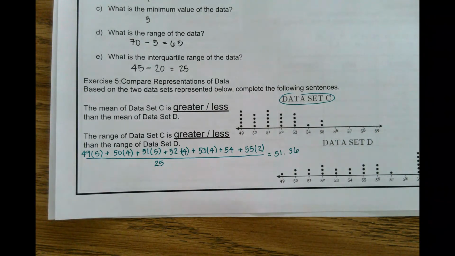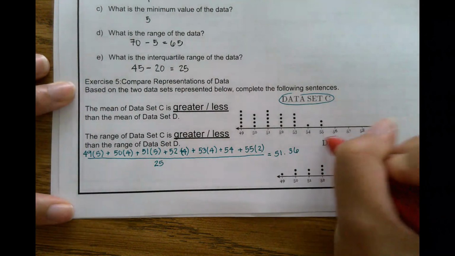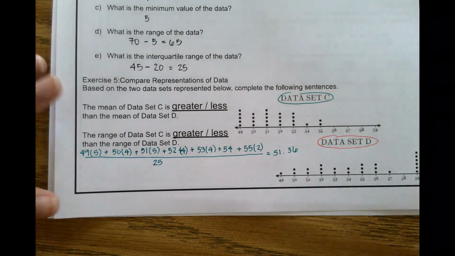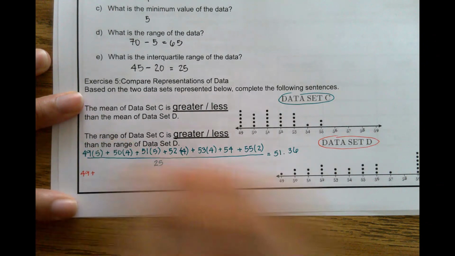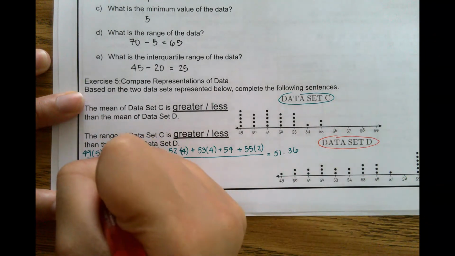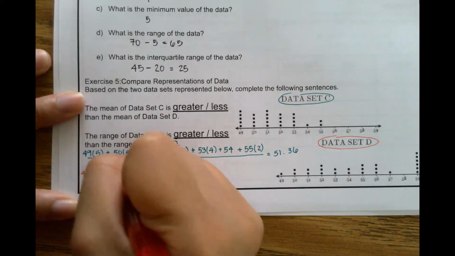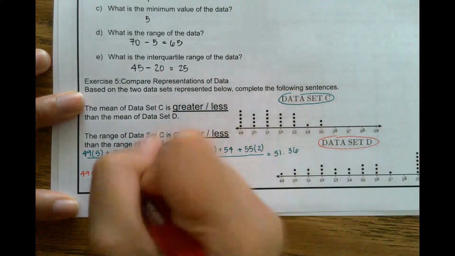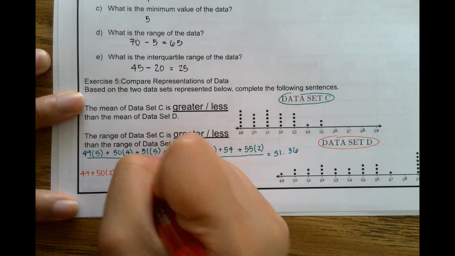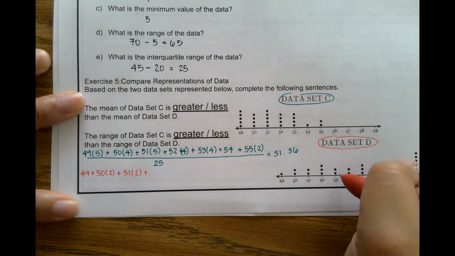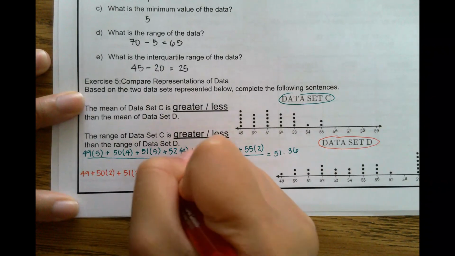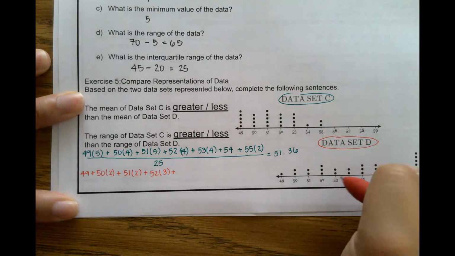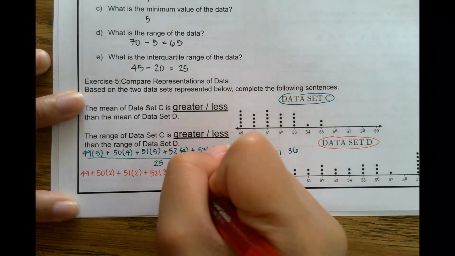Okay. Then I'm going to do the same thing, but for data set D now. Okay, so 49, there's only 1 of them, so 49 plus, and then instead of doing 50 plus 50, I'm just going to say 50 times 2, so that's the same. And then 51, there's also 2 of them. And then 52, there is 1, 2, 3 of them. 53, there's 2 of them.